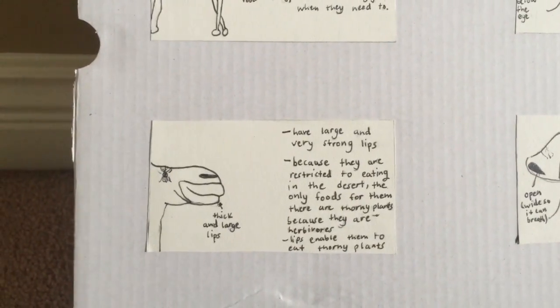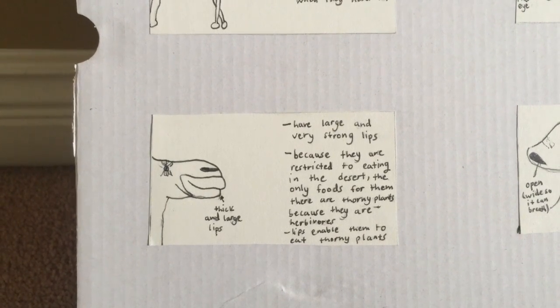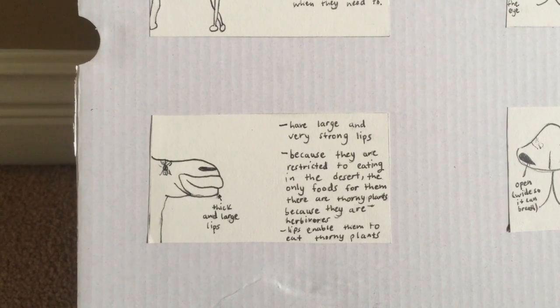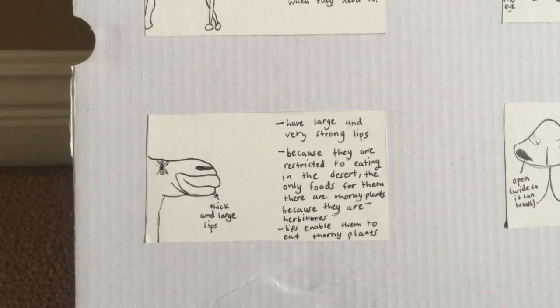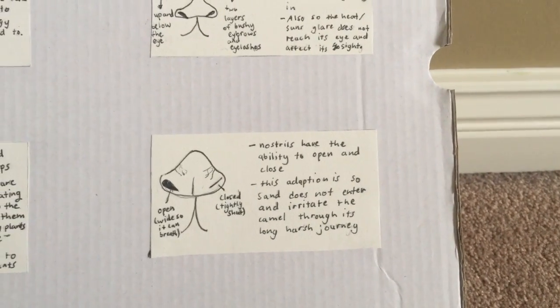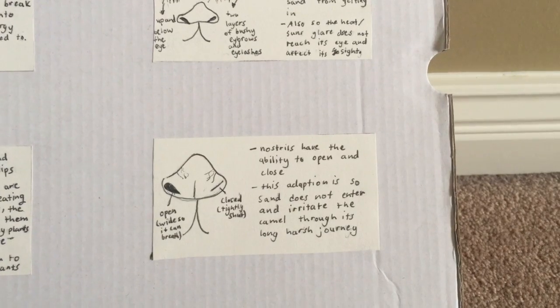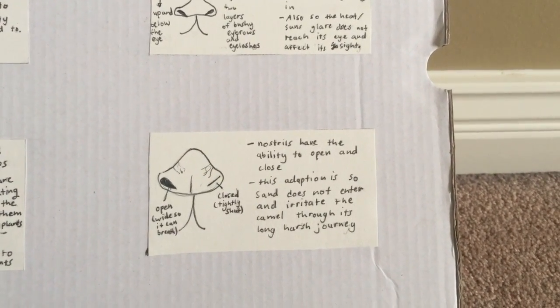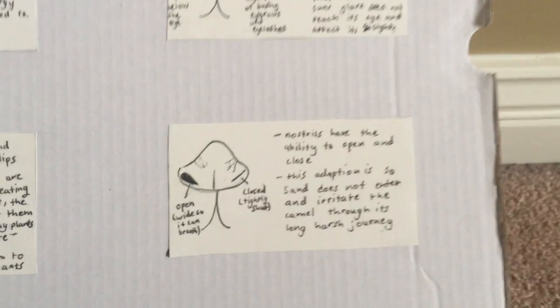It also has large and very strong lips. Because they are restricted to eating in the desert, the only foods for them are thorny plants. Also because they're herbivores, their lips enable them to eat thorny plants. They also have nostrils that have the ability to open and close. This adaptation is so sand does not enter and irritate the camel through its long, harsh journey.